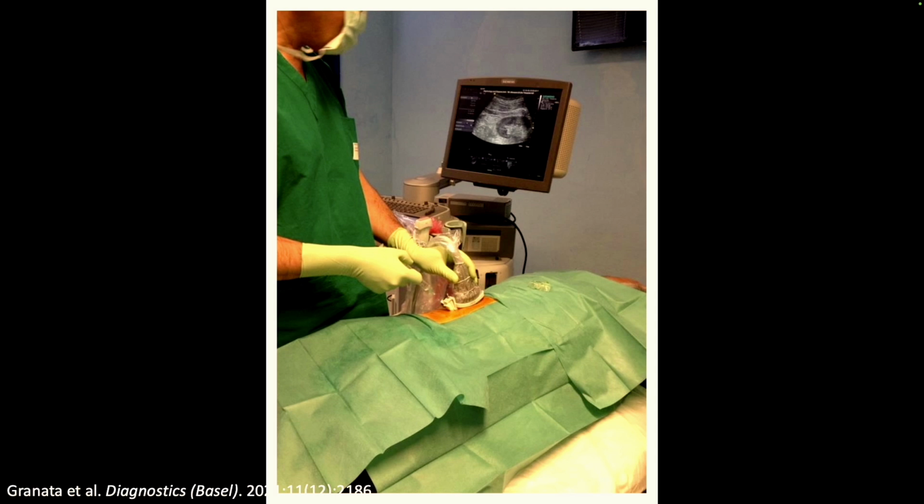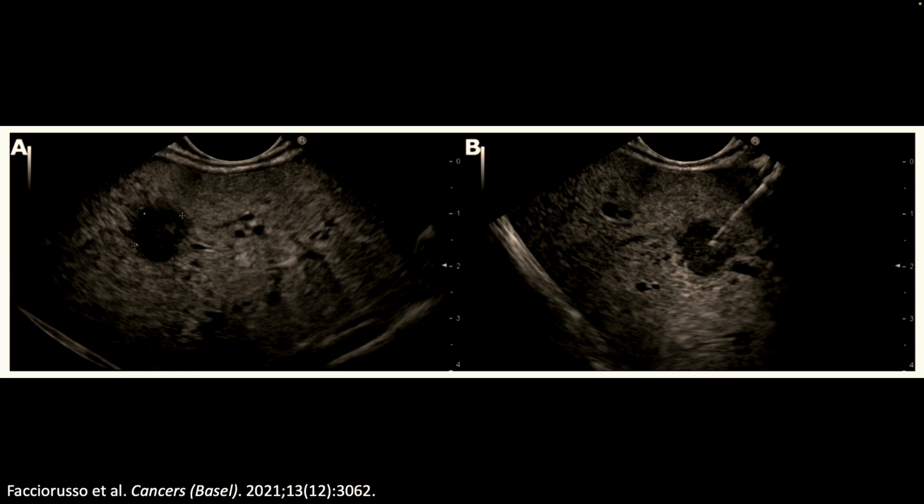This is what an ultrasound-guided biopsy looks like. And this is an ultrasound image of a tumor in the liver. And this big black ball here is tumor. And this is the needle going into the tumor right there.